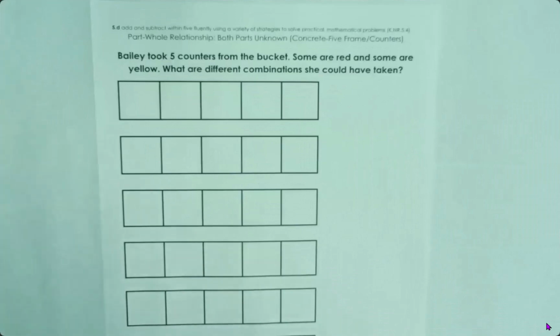In Unit 5A, we did a lot of work with students on composing and decomposing numbers within 10. And we did that by having both parts unknown. So before you begin work where you have just one of the add-ins unknown, you may want to go back to having both parts unknown and just working within 5. Remember, this unit is all about building fluency within 5.